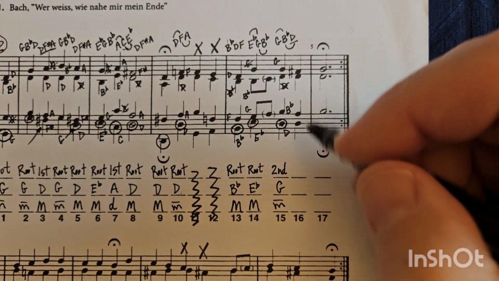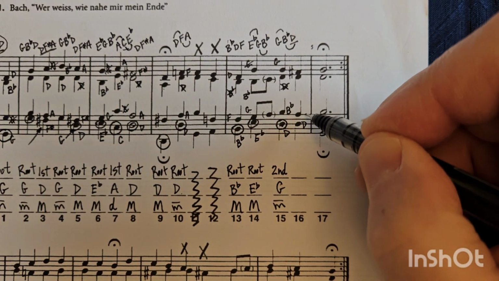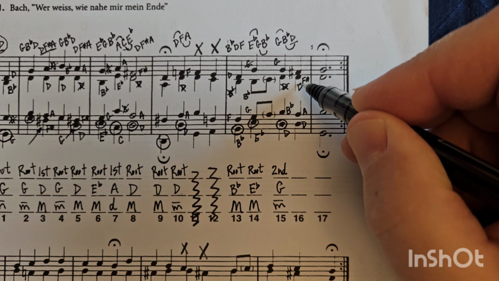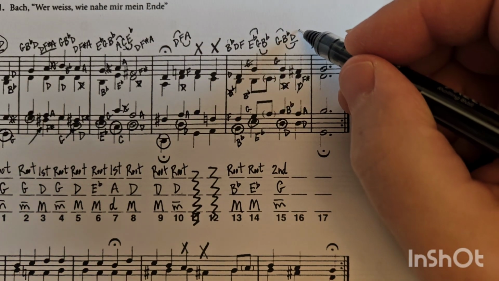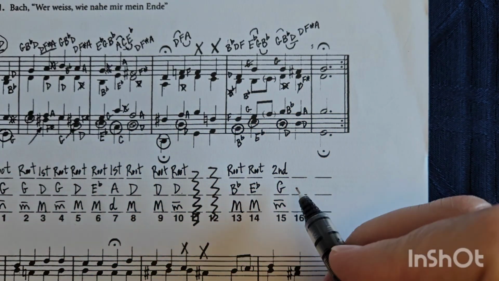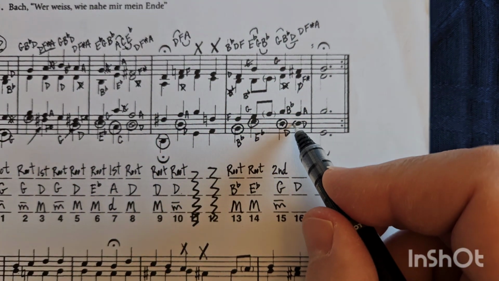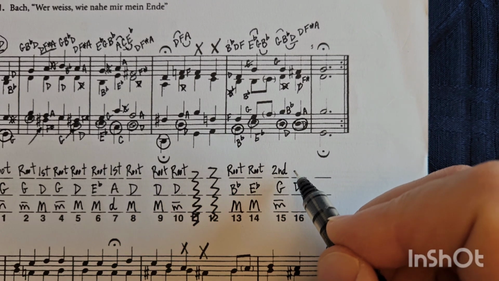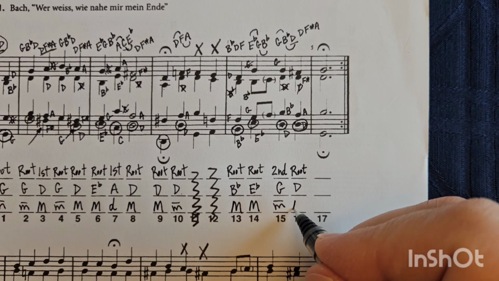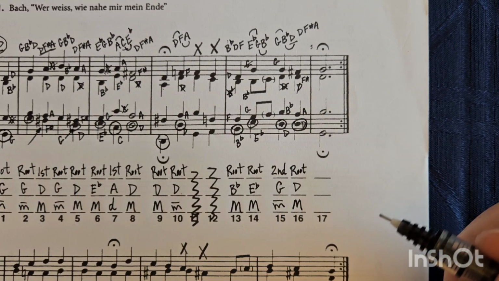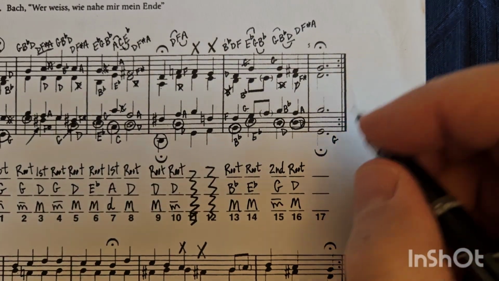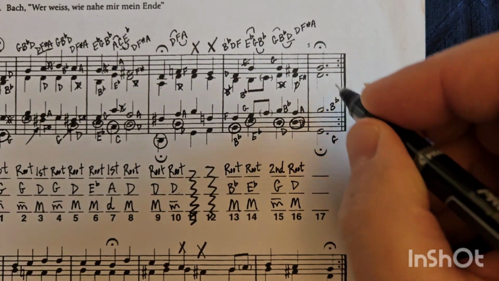Okay, chord 16: D, A, another D, F sharp. And you should recognize that one from before. In root position, it's D, F sharp, A. So D is the root. D is also the bass note. So that makes it root position. It's a major chord.